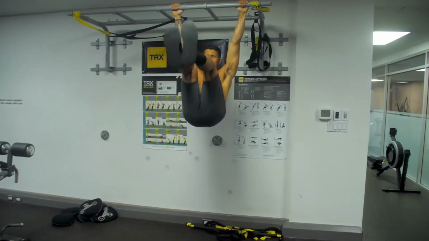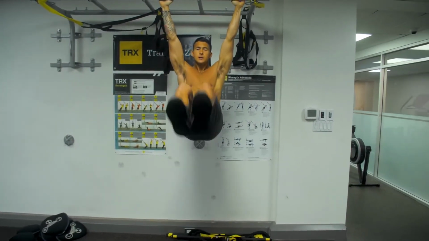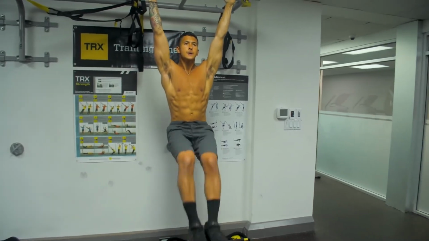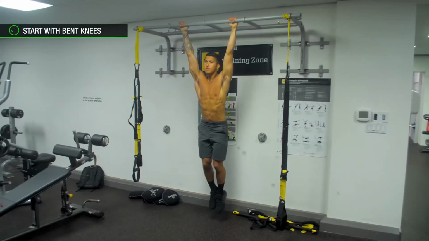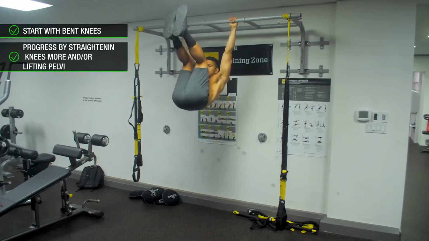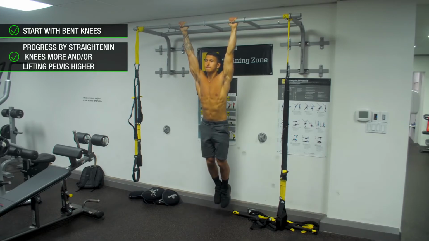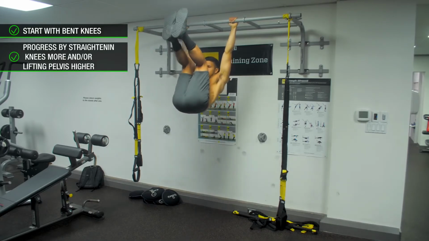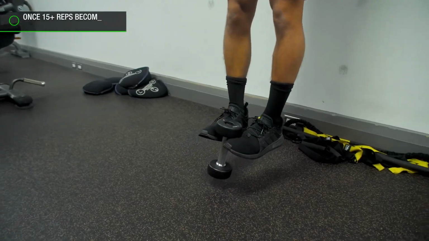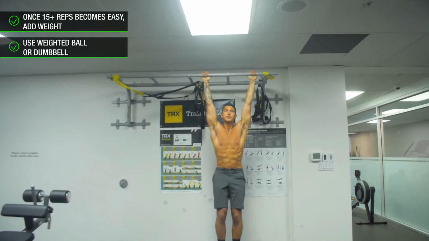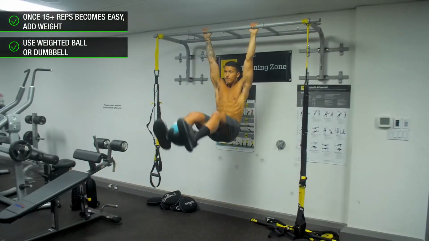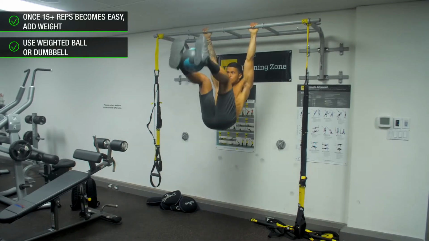By consciously thinking about this while avoiding swinging and using momentum, you'll be able to successfully shift tension away from the hip flexors and onto the lower abs. But if this movement is initially too difficult for you, you can start with bent knees and use the same cues I previously went through. And then as you get stronger, you can both gradually straighten the knees out more and lift the pelvis and legs higher up to make the movement more difficult. And then when that becomes easily done for 15 or more reps, for example, you can then load the movement with a weighted dumbbell or weighted ball to ensure that you're continuously progressing and effectively growing the lower abs over time.